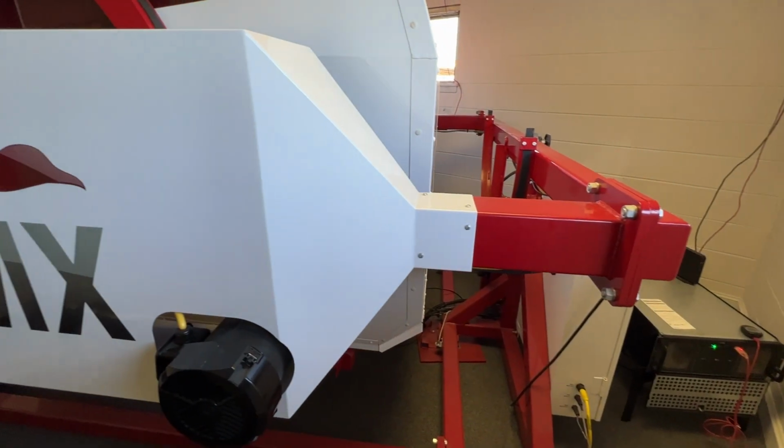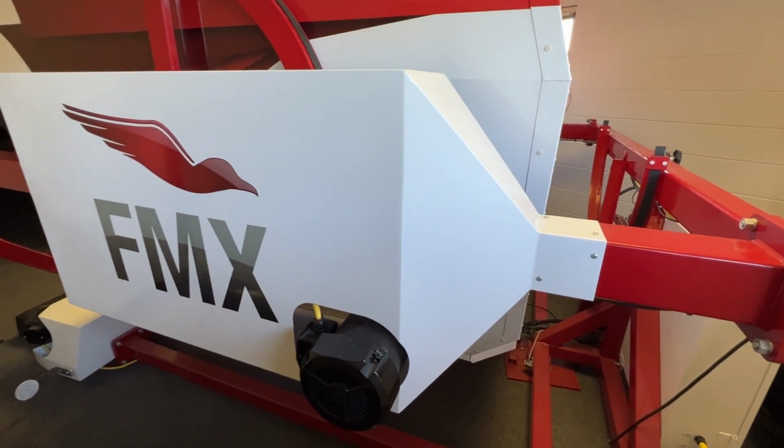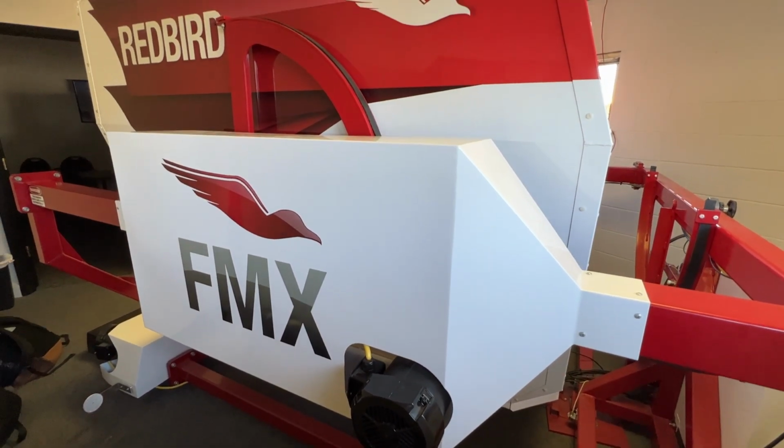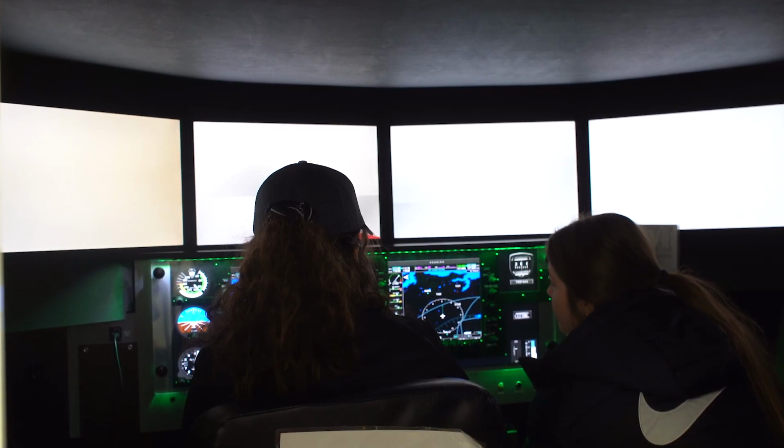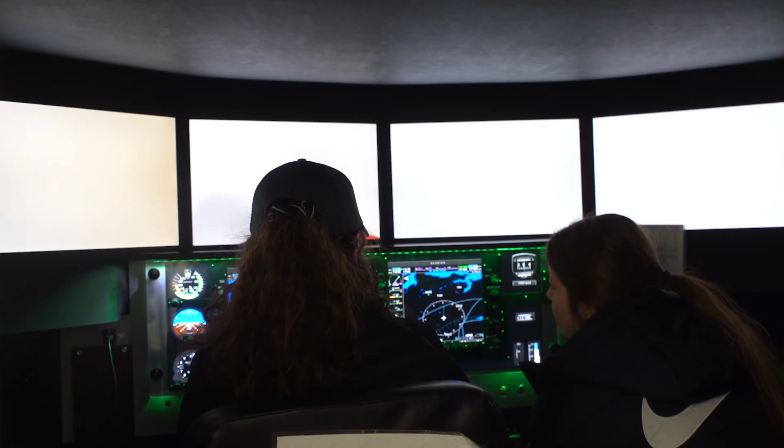Flying in the sim for instrument is, again, very different from private. When I started the simulator in private, I was able to see the outside view, and now everything is just blank, and I am just focusing on looking at the instruments and relying on that instead of looking outside at the horizon and everything.